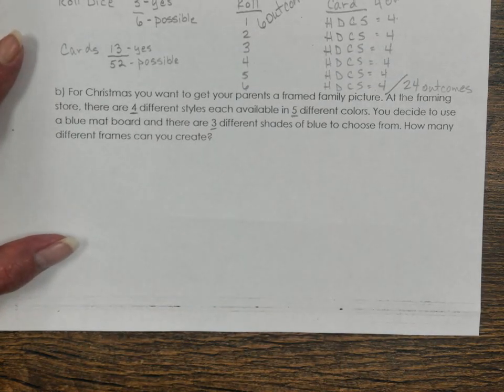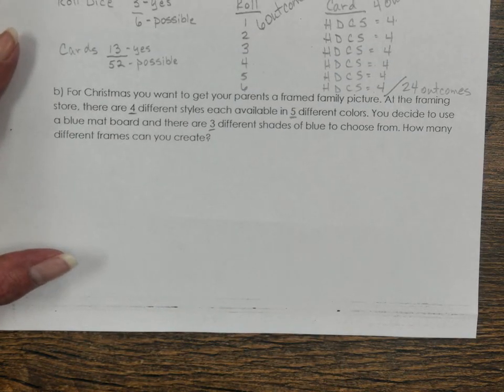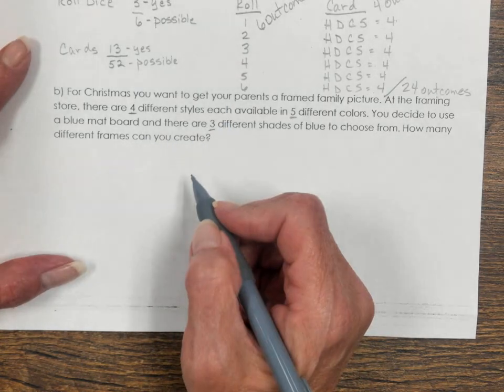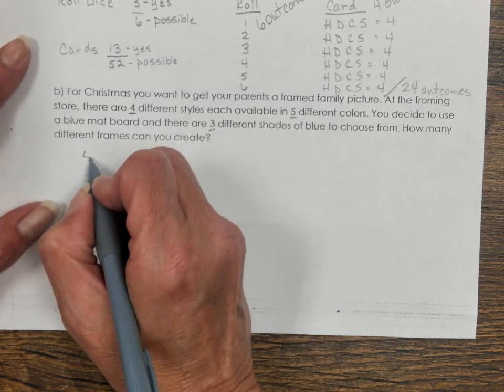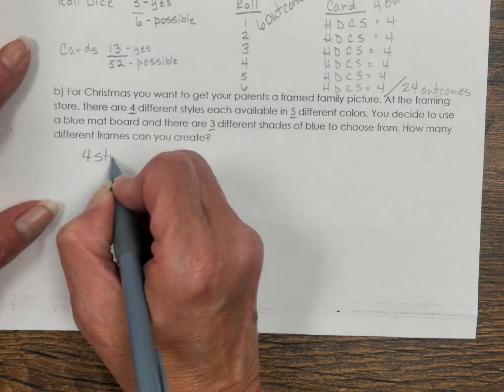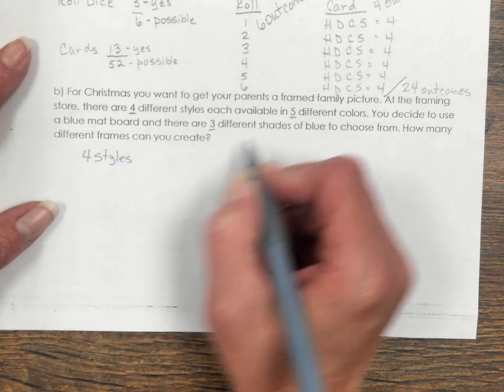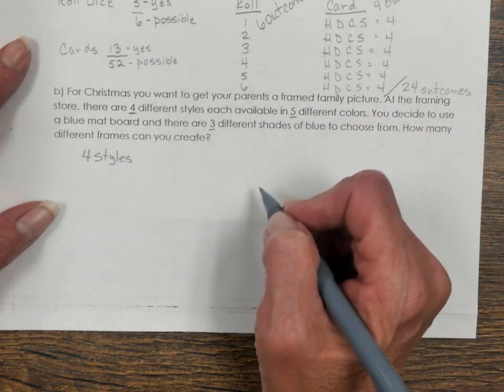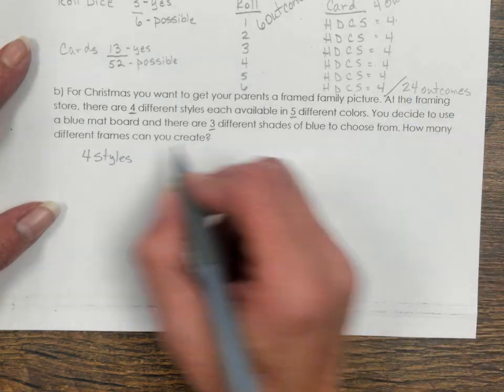How many different frames can I create? Okay, so there are 4 different styles. I've got 4 styles. I've got 5 different colors of frame.